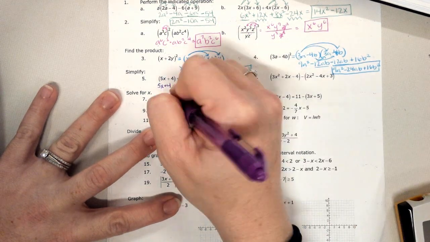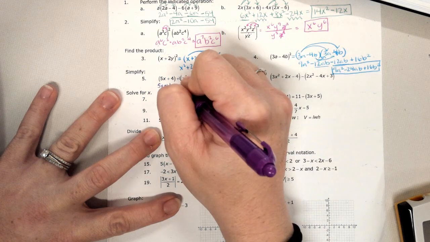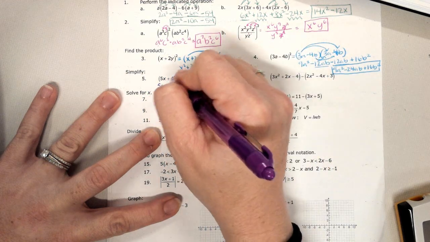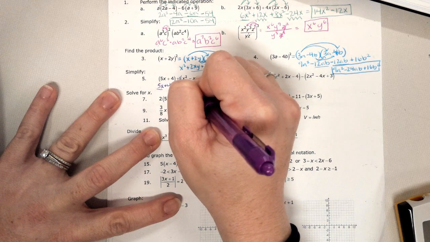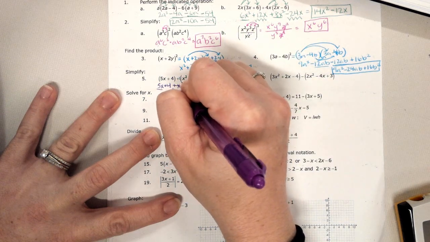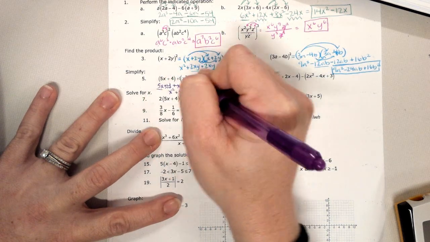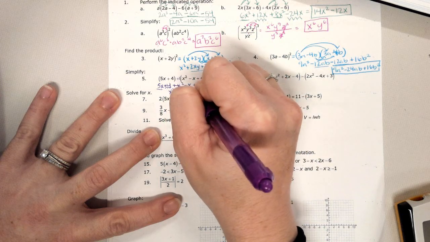So there's no other x squared, so that goes first, highest degree first, so I use that one. And then I have 5x minus x, because those are like terms, which would give me positive 4x. And then we have 4 plus 4, which is plus 8.